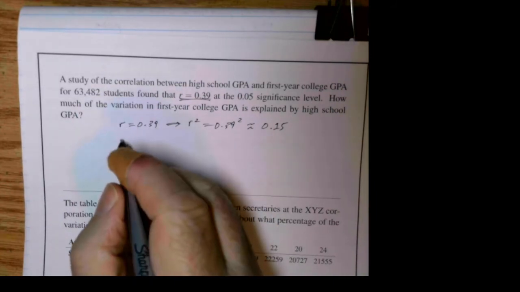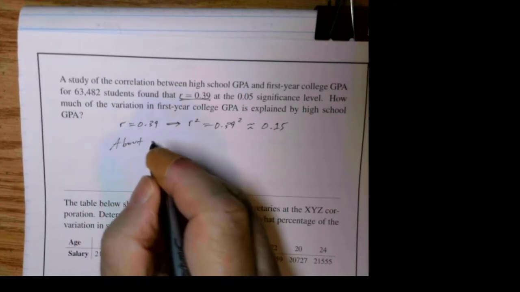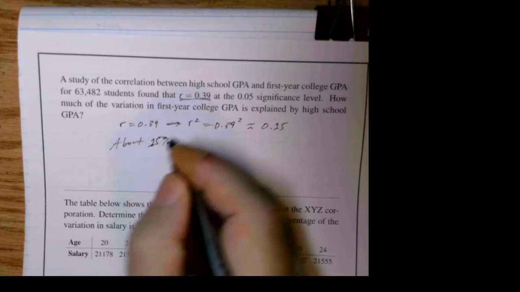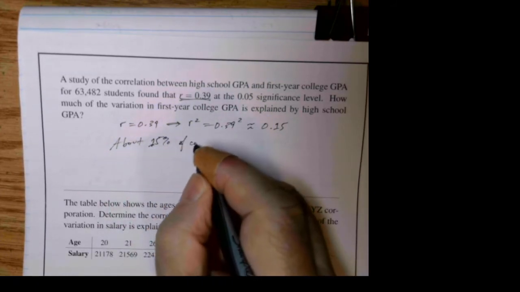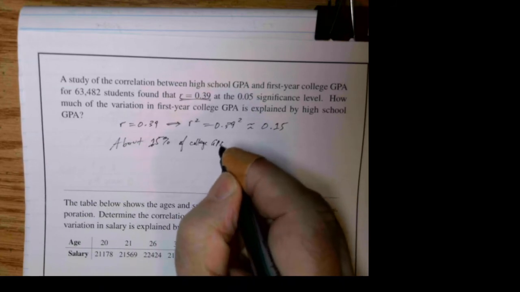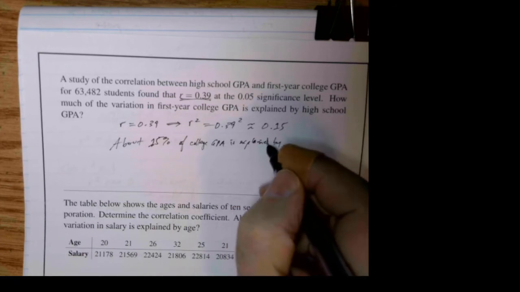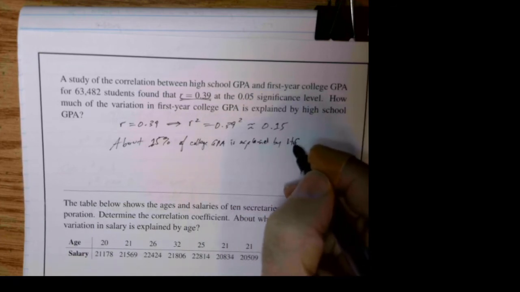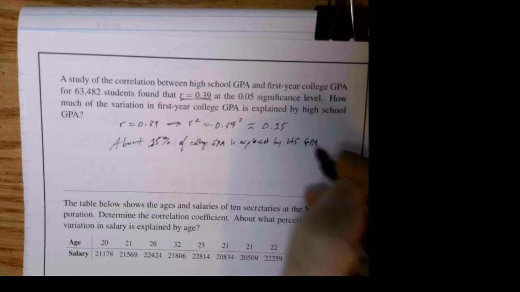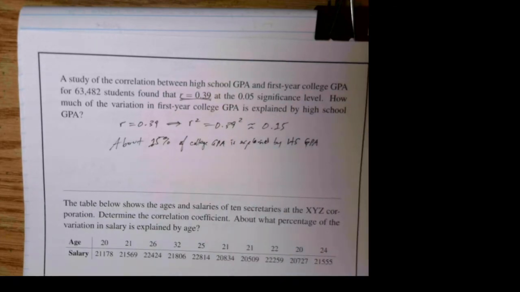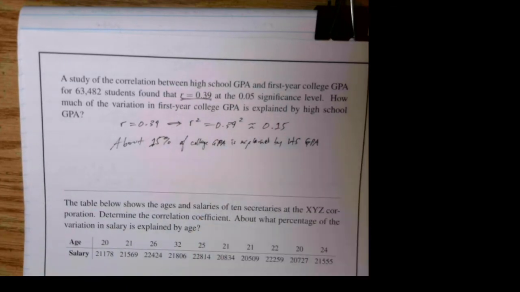And so we say that about 15% of college GPA is explained by high school GPA. Notice that I did not say 15% of the variation in college GPA is explained by high school GPA. That is the true situation. But the fact is that people mostly don't say it that way. They just say about 15% of college GPA is explained by high school GPA.